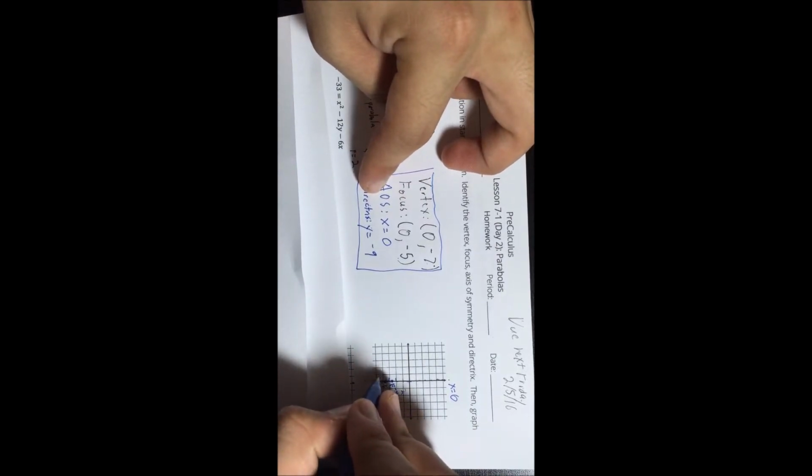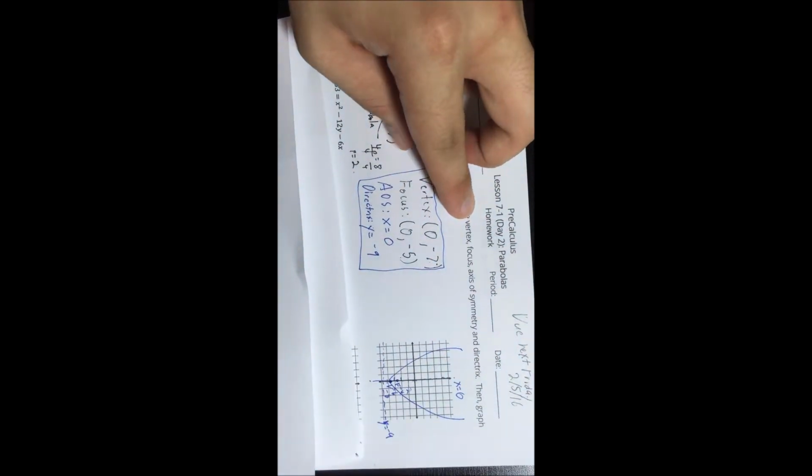So that means that this vertex is going to be at 0, negative 7, which is about in between there. The focus is going to be at 0, -5, which is about right there. The axis of symmetry is going to be this thing that cuts straight through. And the directrix is going to be at -9, so right there, y equals -9. So then we got this thing. And that's pretty much it for that problem.